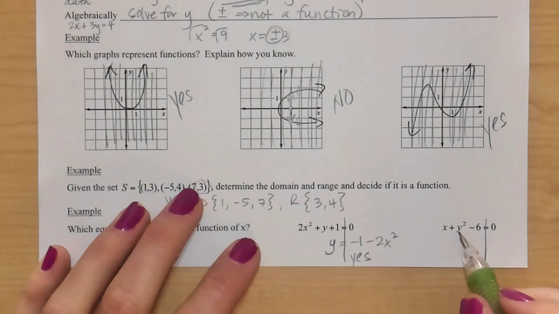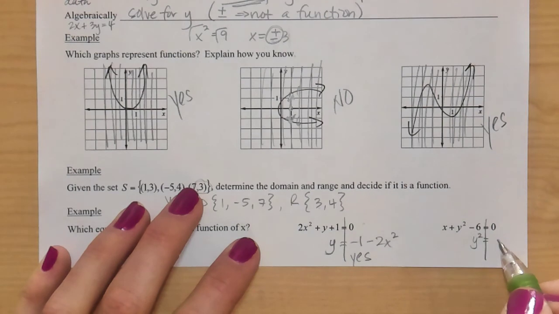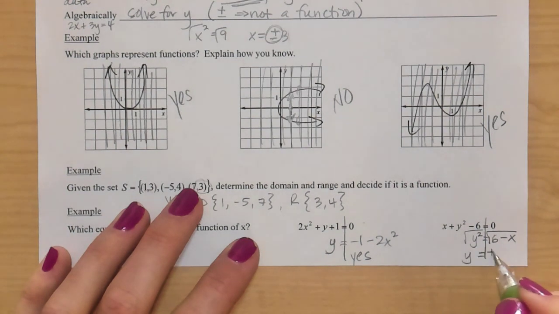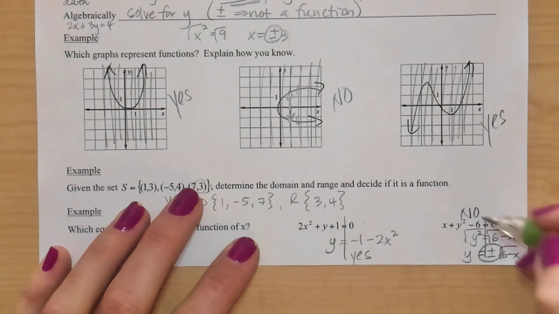Next one, I'm going to still solve for y. So I'd have y squared equals 6 minus x. And here's the problem. When I go to square root that y to get it by itself, I square root over here. And as soon as you do that, you end up with a plus or minus. And as soon as you have that, this is not a function.